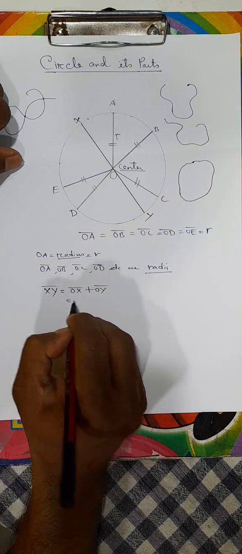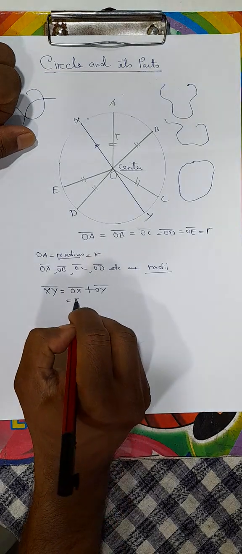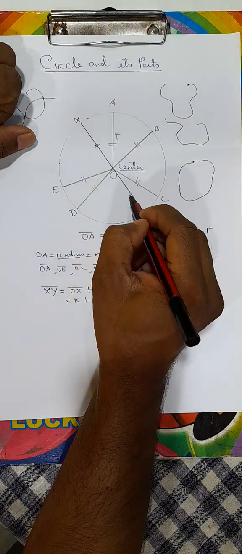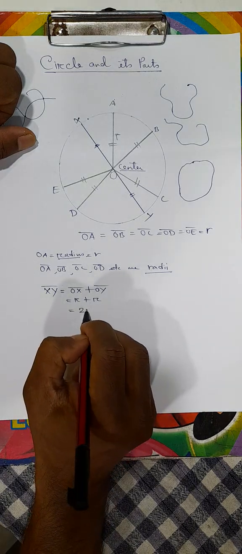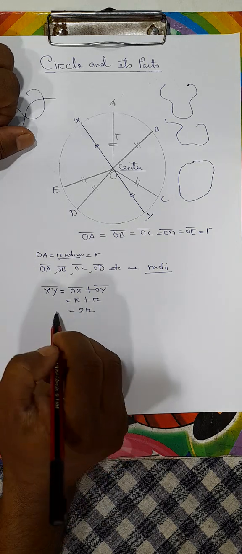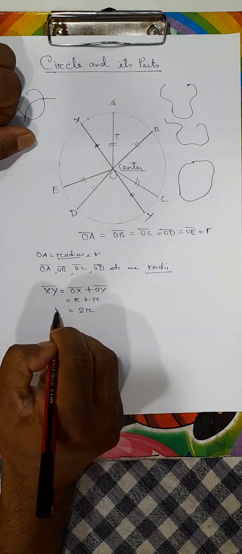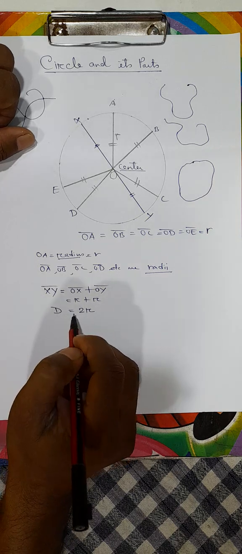So what is OX? OX is one radius of the circle, R, and OY is again one radius of the circle, R. So this is twice R. Now this line XY is called the diameter. This is denoted by D. D equals twice R.